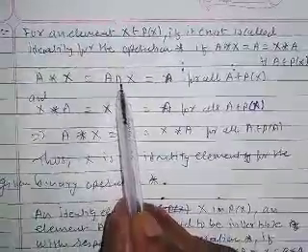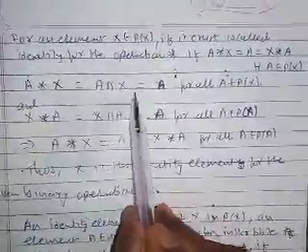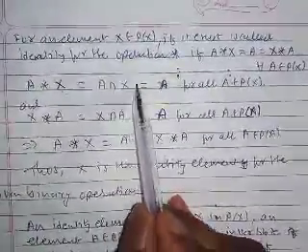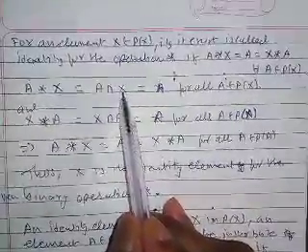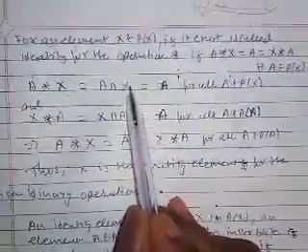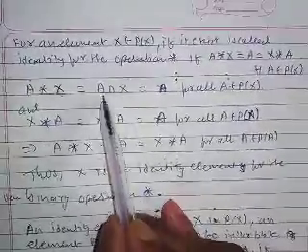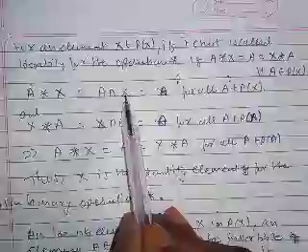So A intersection X is equal to A. Now why have I written A, not X? See, as I said, what is X? P(X) is the power set of X. From X only the power set is made, and A is from the power set. So from these two, which is the biggest?